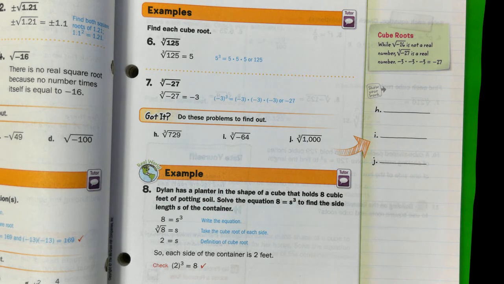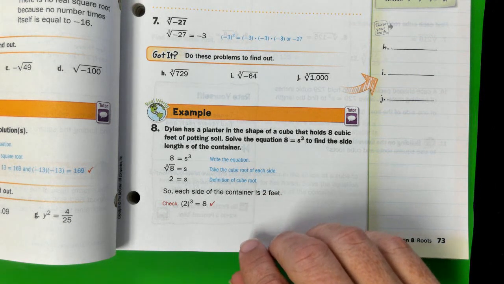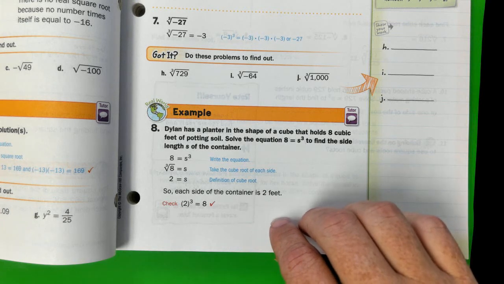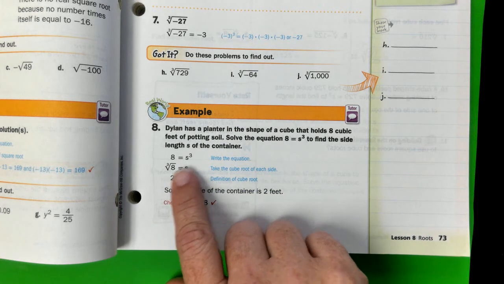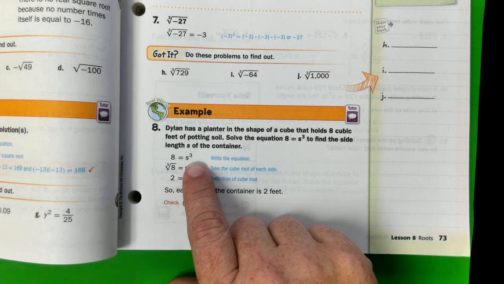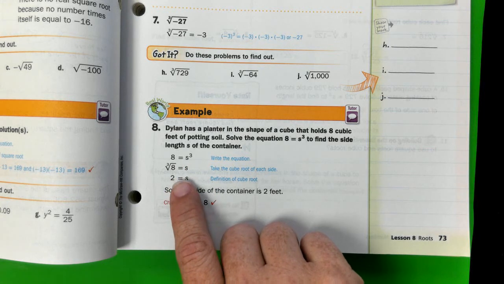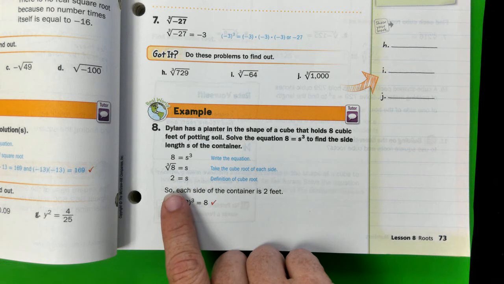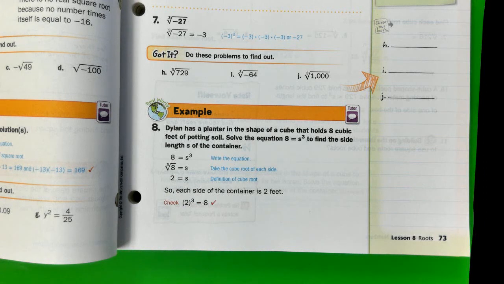Okay. Dylan has a planter in the shape of a cube that holds 8 cubic feet of potting soil. Solve the equation 8 is equal to s to the third to find the side length of the container. So when it says 8 equals s to the third, the opposite of the third is cube root. In other words, the opposite of cubing is taking the cube root. So the cube root of 8 is what we have to find for the side length there. And that would be 2 times 2 times 2. So the cube root of 8 is 2. So when we're solving square root equations, we take the square root. Squared equations take the square root. Cubed equations take the cube root.